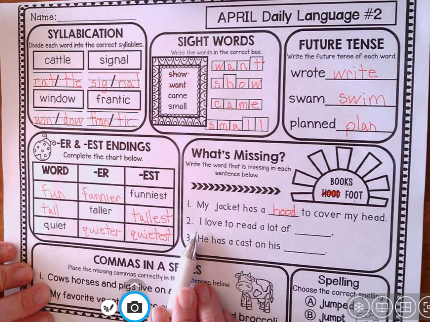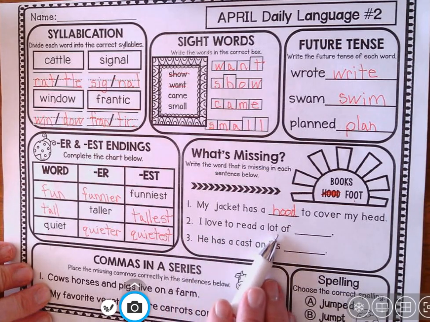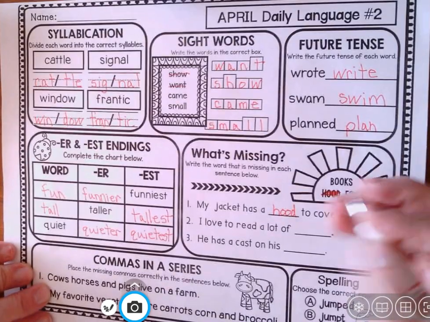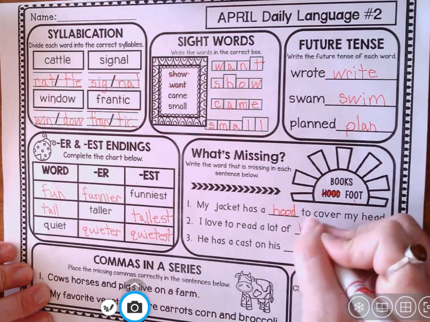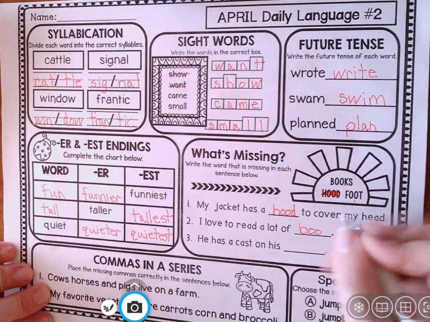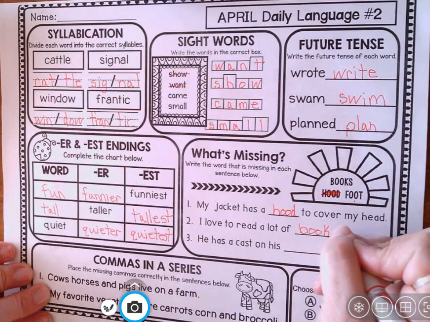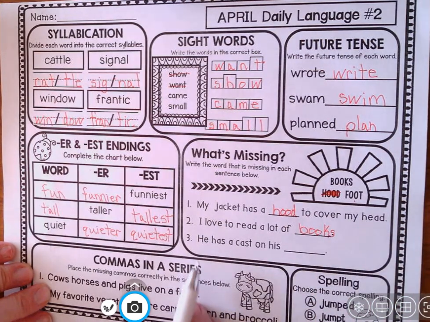Number 2, it says, I love to read a lot of books. But that's going to be lowercase b, not an uppercase. And number 3, he has a cast on his foot.